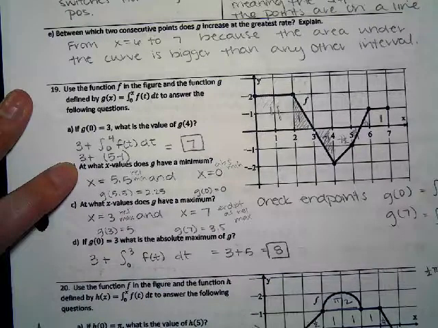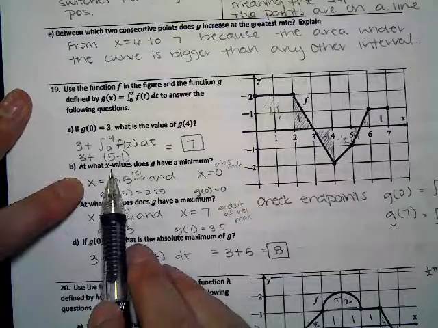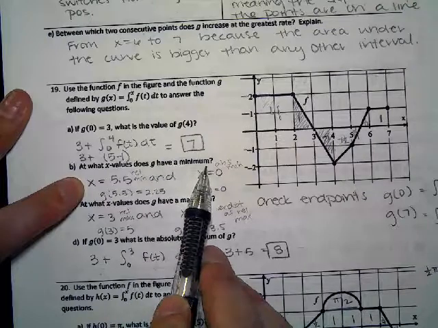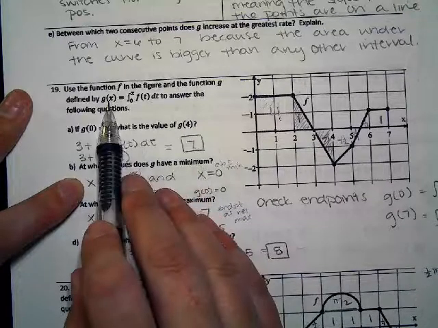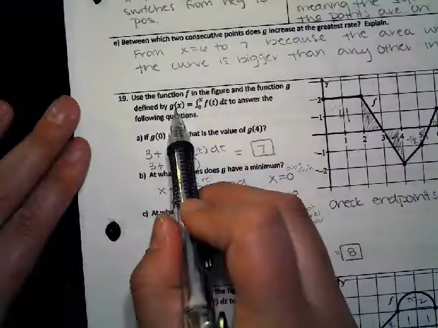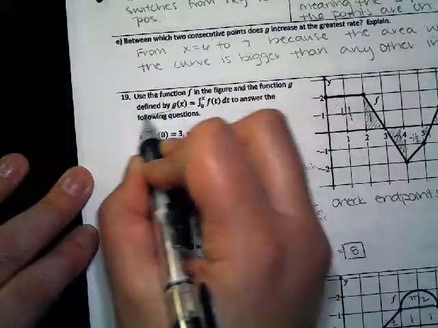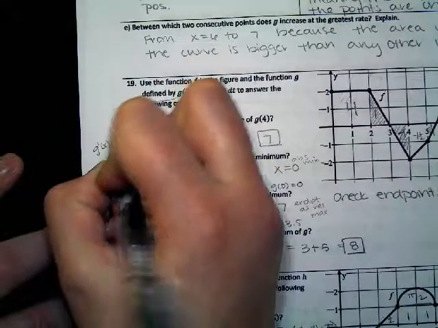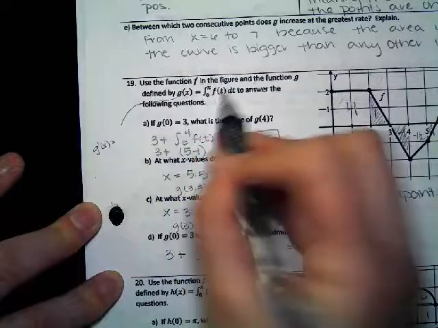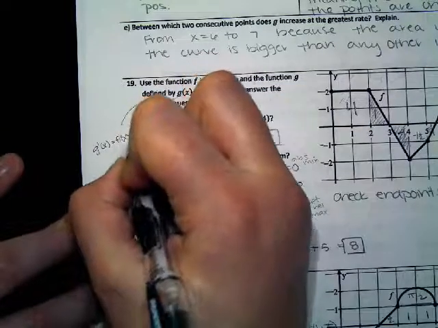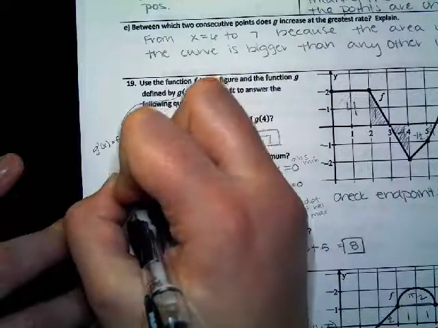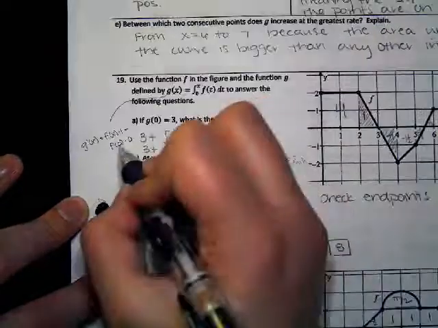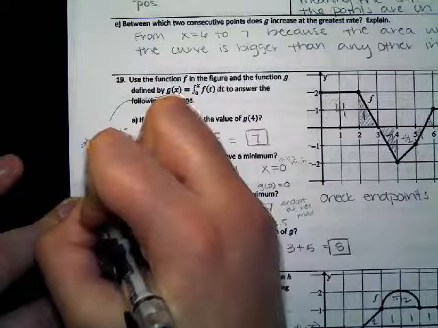And then when it says what x value does g have a minimum, now all of a sudden I have to use the second fundamental theorem. So now I have to go back over here and I have to say, okay, g prime of x is f of x times 1 minus f of 0 times 0. And then this we can get rid of. So, all right, g prime of x equals f of x.